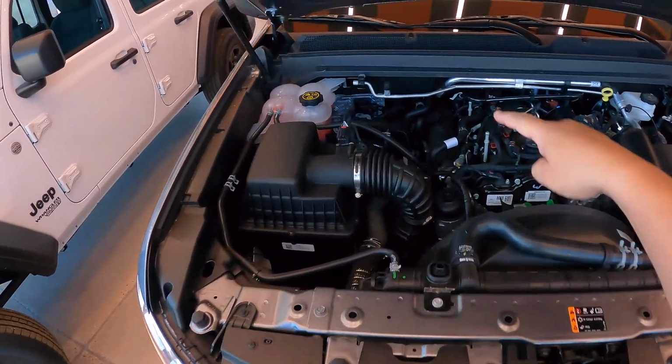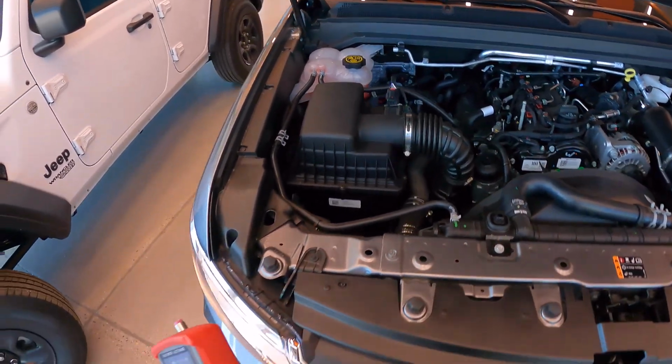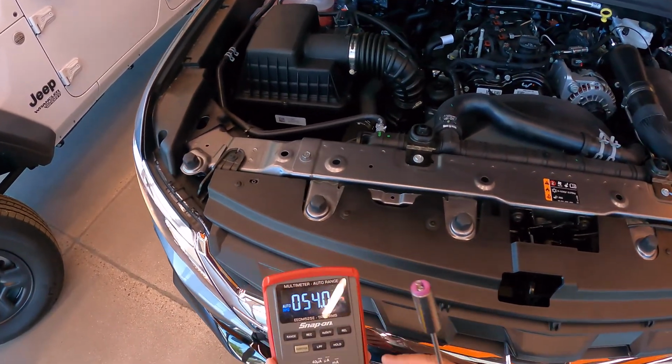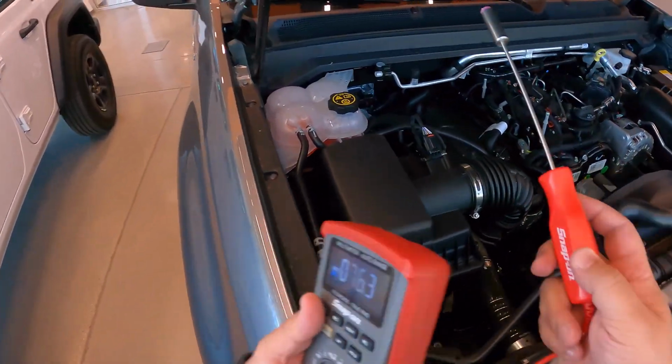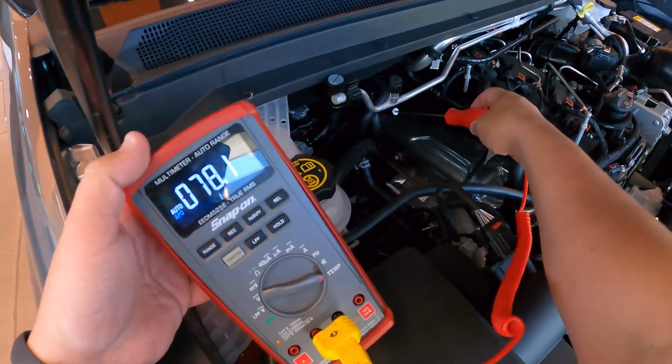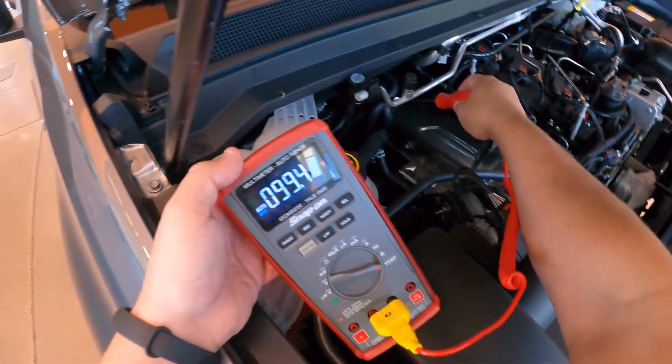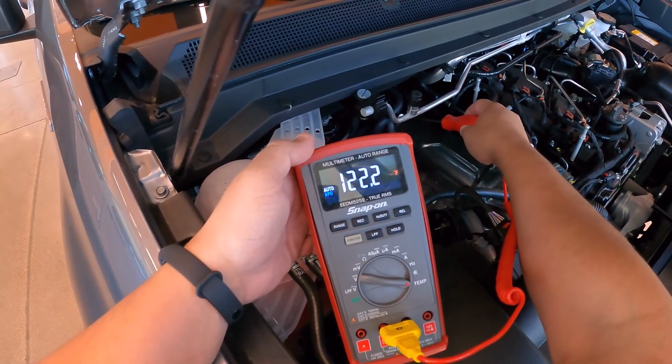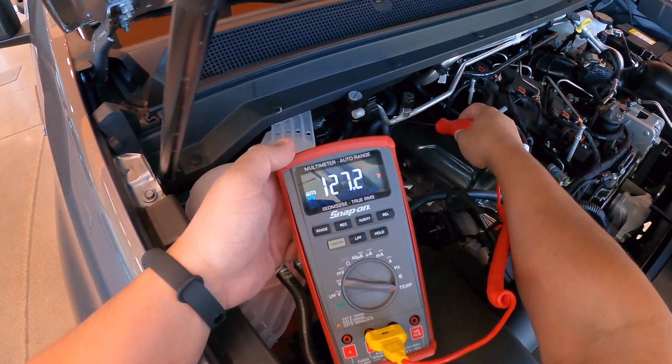With my hood open, I'm going to set my DVOM to temperature Fahrenheit, and I'm going to check those 2 lines in the back one at a time. So I'm going to touch and record what that measurement is. So I'm trying to get my test probe flat against that black coolant hose, and I'm getting about 126, 127.